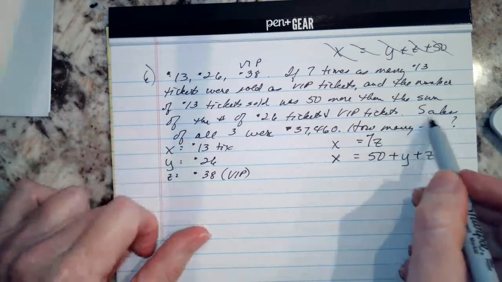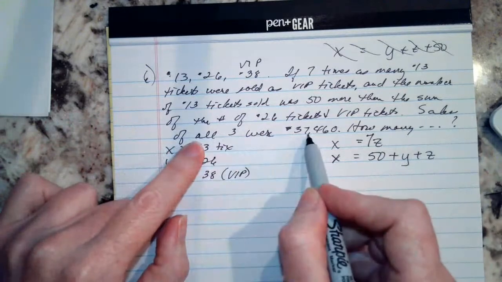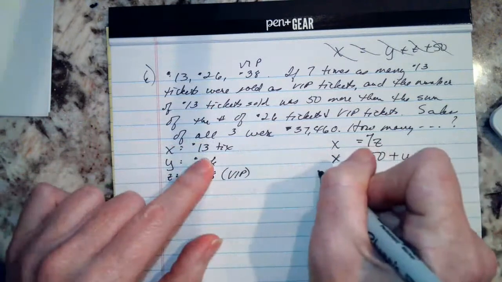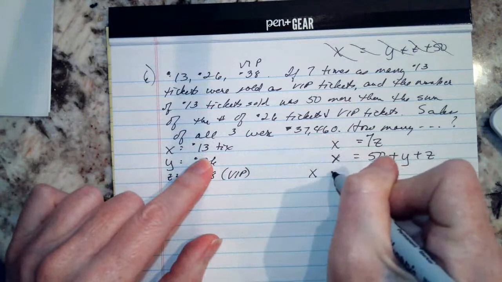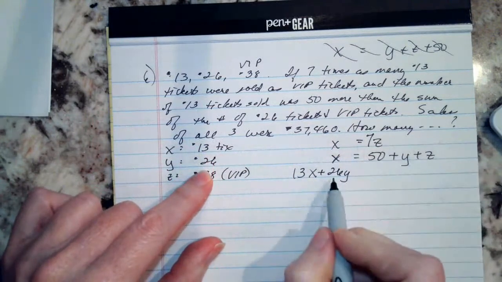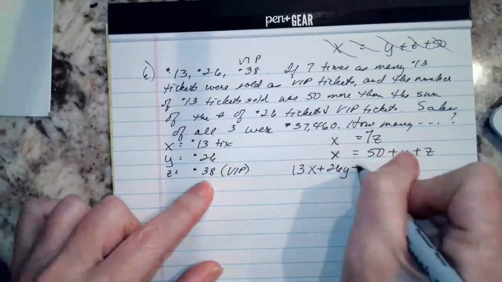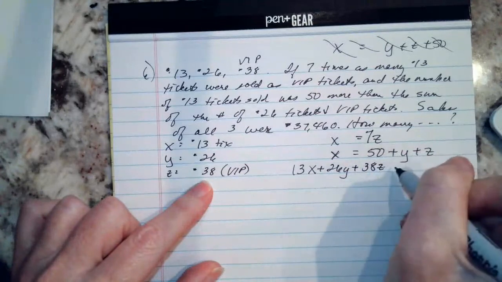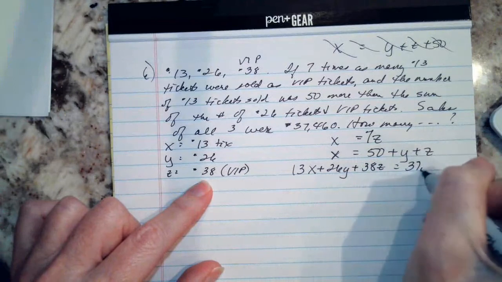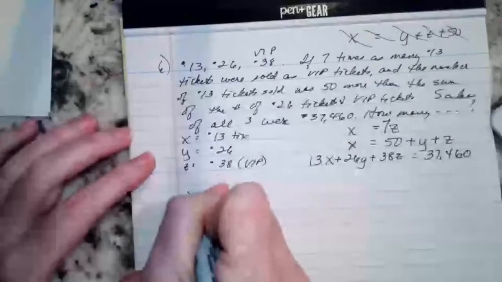Let's look at this last sentence. Sales. So now we're talking about money. Sales of all three was equal to that amount. So let's slap dollar amounts on each of these. So X, let's see, this is the X tickets, those are 13 each, plus the Y tickets, there's a 26 each. Each one of the yellow pieces of paper stands for $26. And then the VIP tickets, each one of them stands for $38. Money, money, money equals money. Okay, so we have these 3 sentences. So let's get them in order.